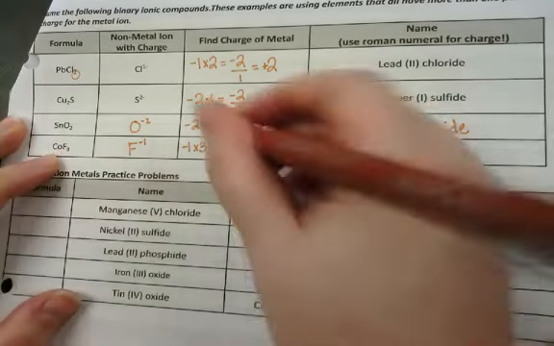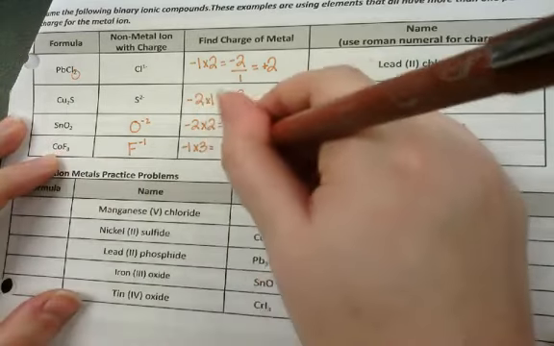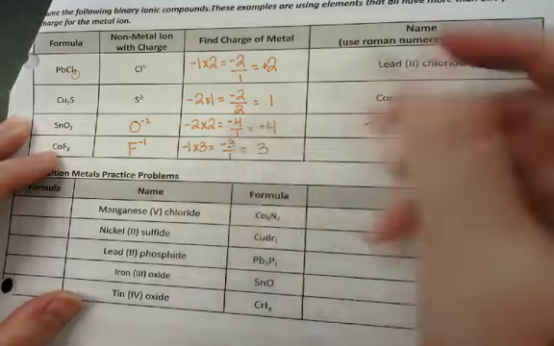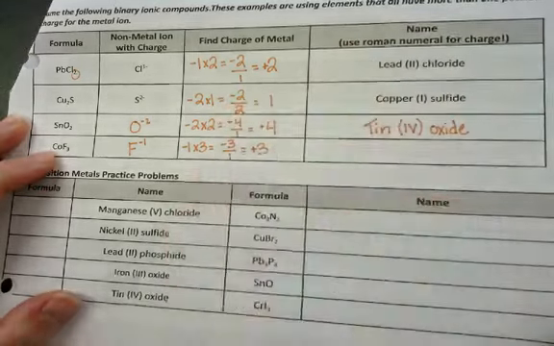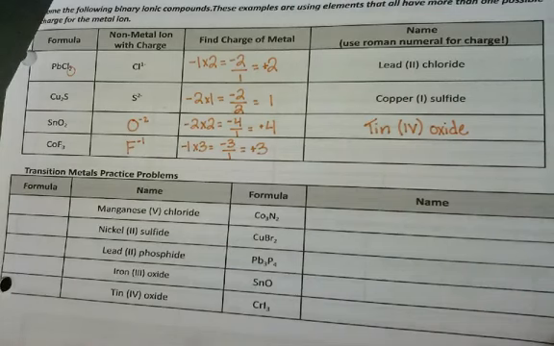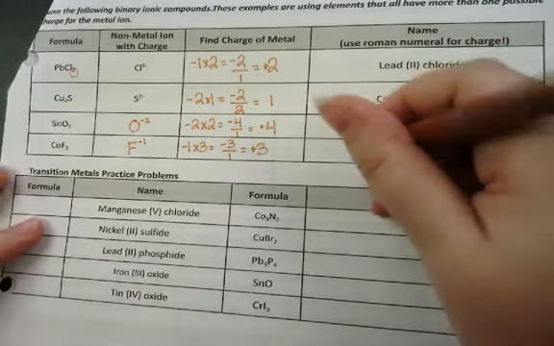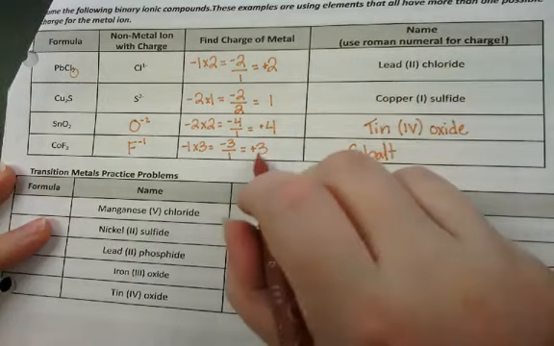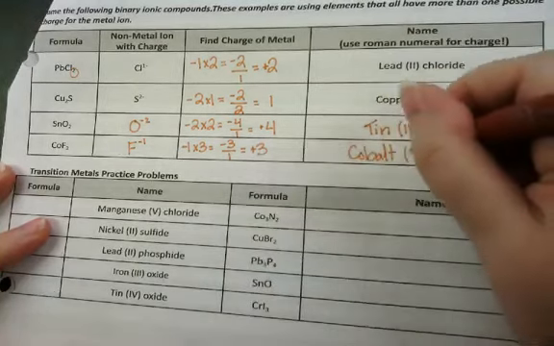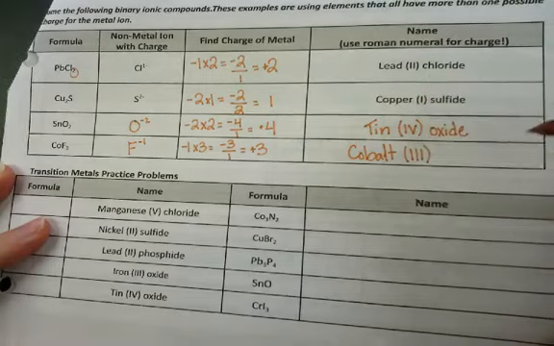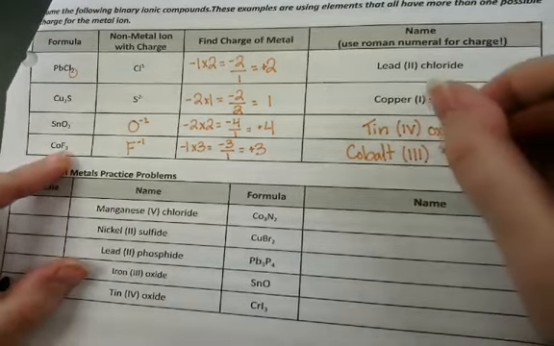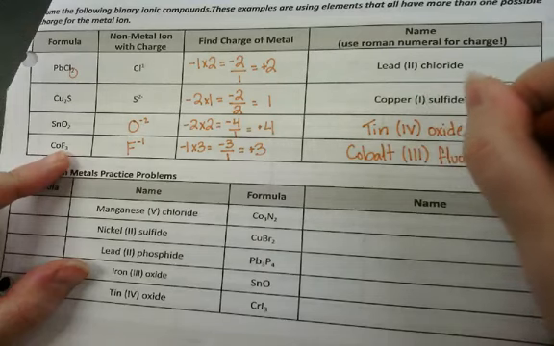Co, there's only 1 of them, so if I divide by 1, that means for this Co to cancel out the negative 3, it has to be positive 3, because there's only 1 of them. Co, that's cobalt. We figured out the charge is 3, so in parentheses, I'll put the Roman numeral for 3. And then F is fluorine. Instead of writing fluorine, we have to write fluoride.